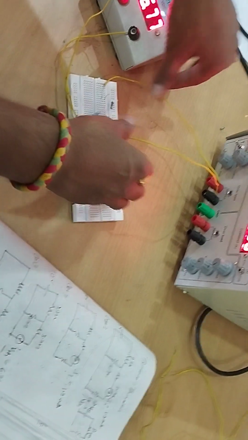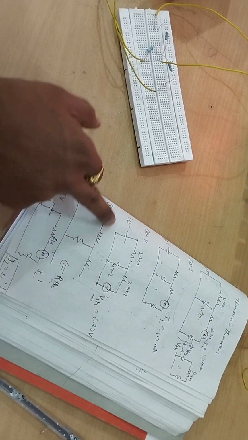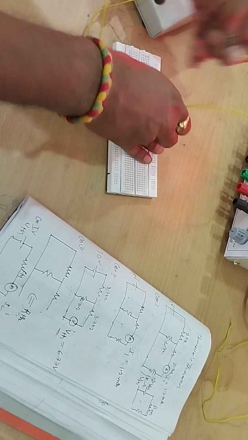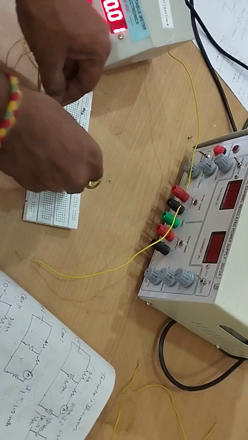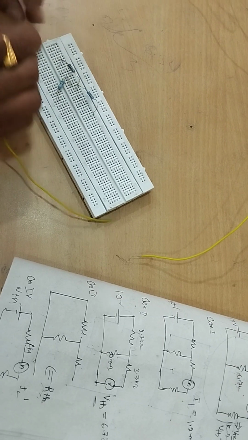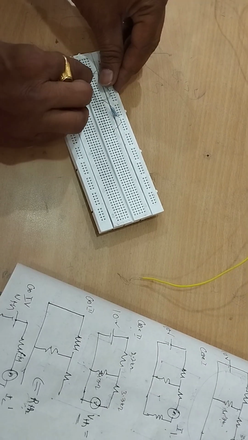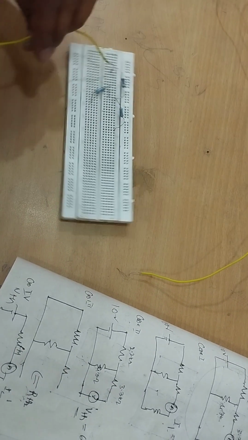Now remove the voltage source in this section. Case 3, R Thevenin. We should short circuit these two ends. So the voltage source is removed. Switch off the circuit, and this is also not required. Take a connecting wire and short circuit the R1 end with the ground, like this.